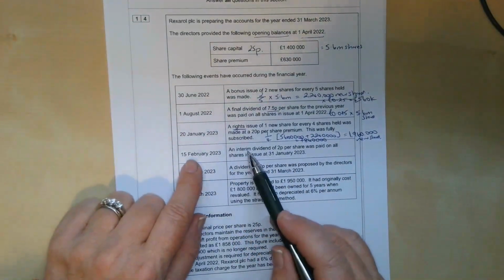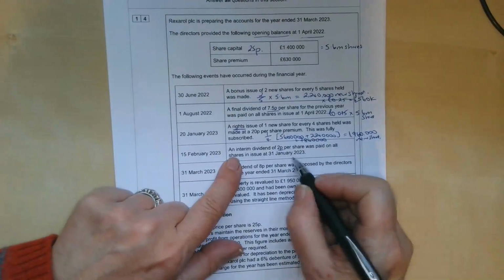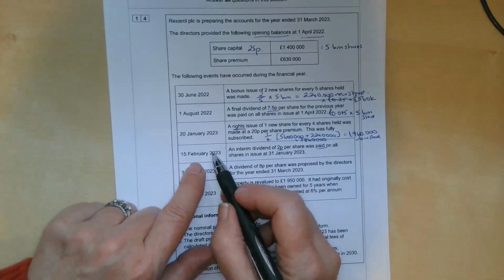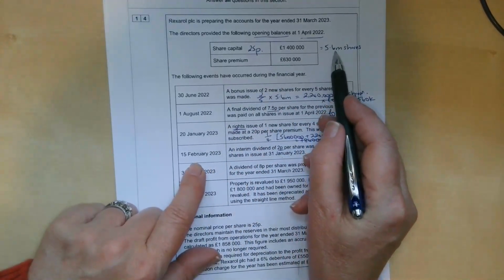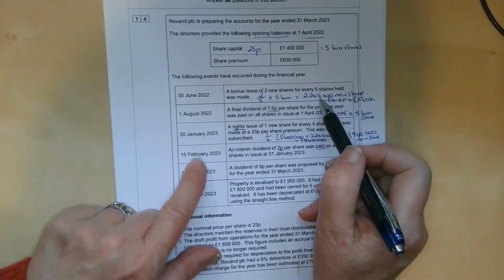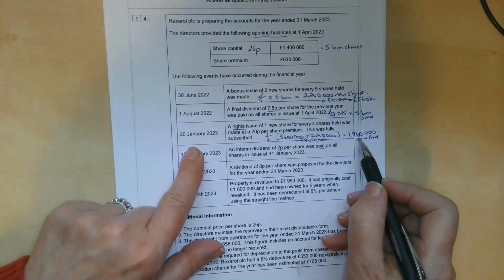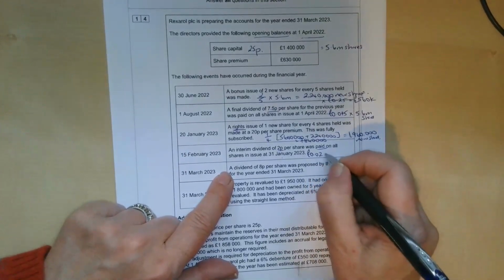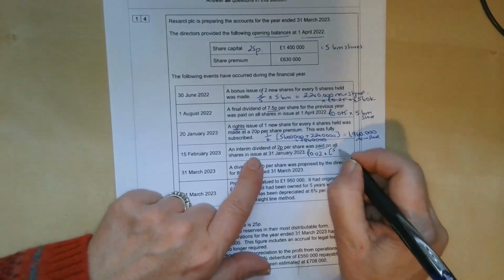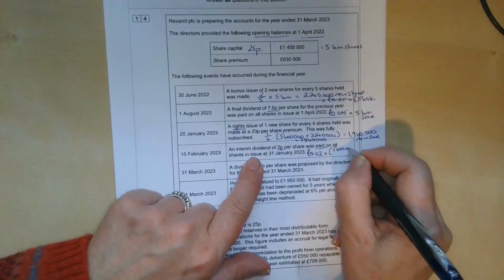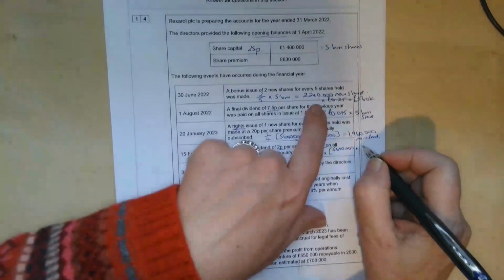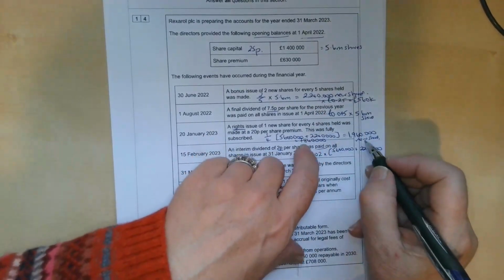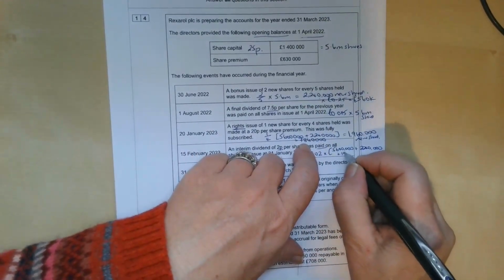So on the 15th of February, they made an interim dividend of 2p per share, and it was paid on all shares in issue at the 31st of January. So that's going to include the 5.6 million, the 2,240,000 and the 1,960,000. So again, we're going to convert that into a pound amount, and we're going to multiply that by the total of 5,600,000. I'm going to run out of room here, plus the 2,240,000 plus the 1,960,000.